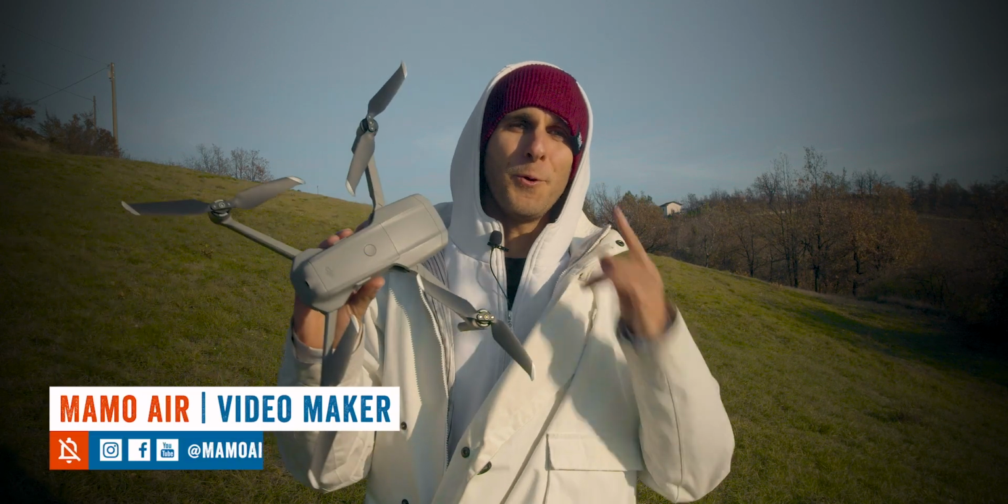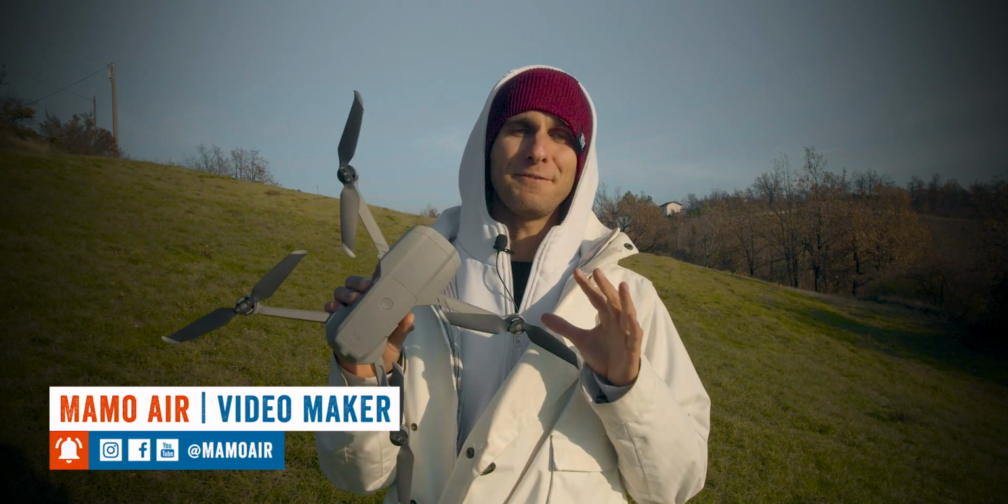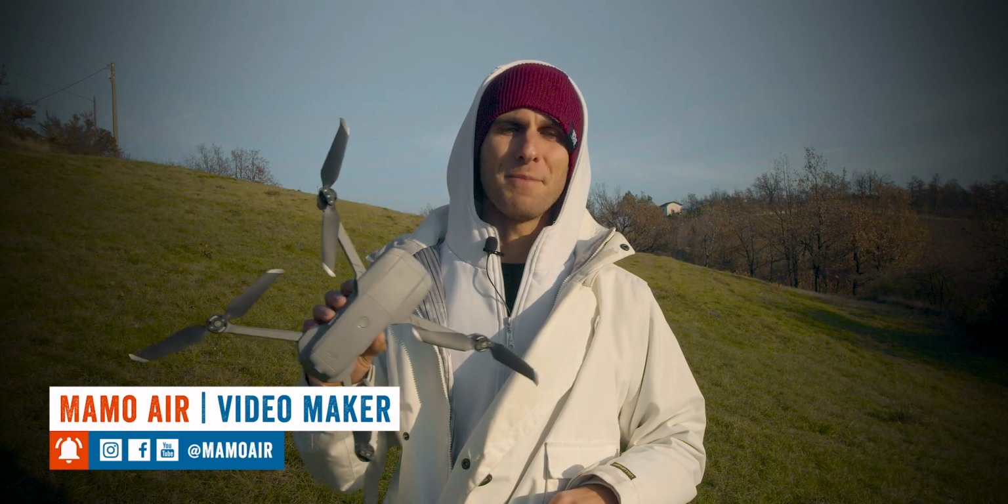Today we're gonna test all the motion tracks and the active tracks of the drone DJI Mavic Air 2.